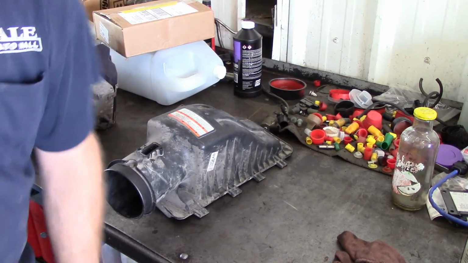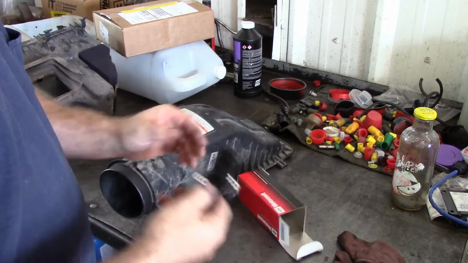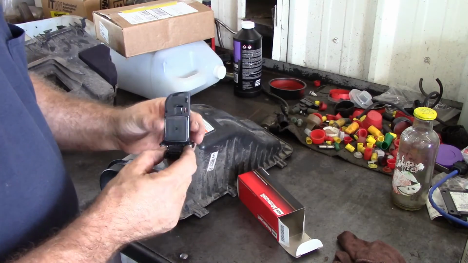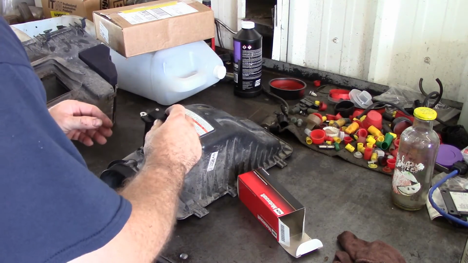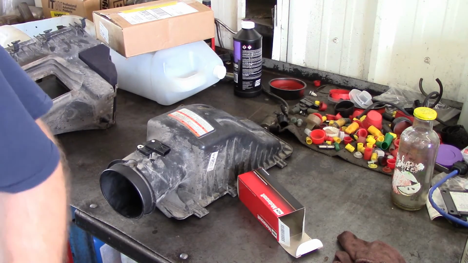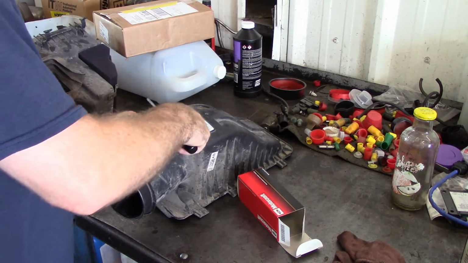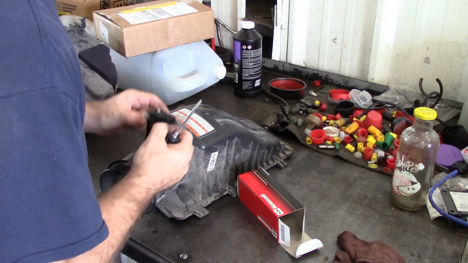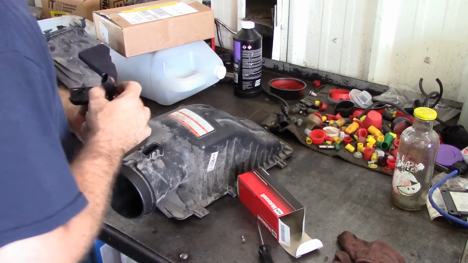Now we put our mass airflow sensor in. It's got a gasket on it. Make sure the old gasket's not in there. Put it in the right way.